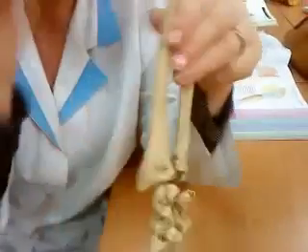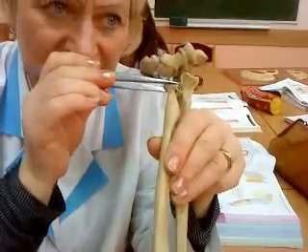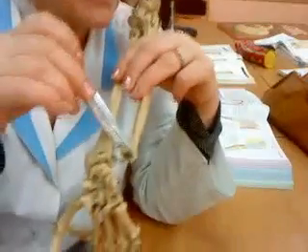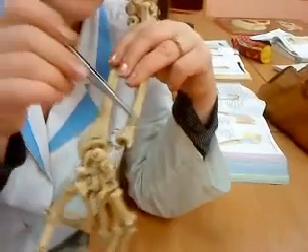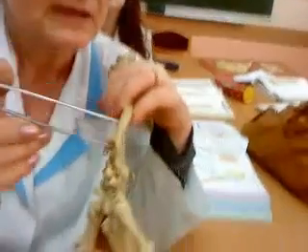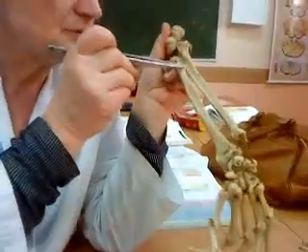Articular circumference of the ulna. Articular circumference of the radius, articular circumference of the ulna. This is the head of the radius with articular circumference, it is proximal, and this is the head of the ulna with articular circumference too. Here will be the neck of the ulna, here will be the neck of the radius. Here will be the styloid process of the ulna on the head. Here will be the radial tuberosity, here will be the ulnar tuberosity.